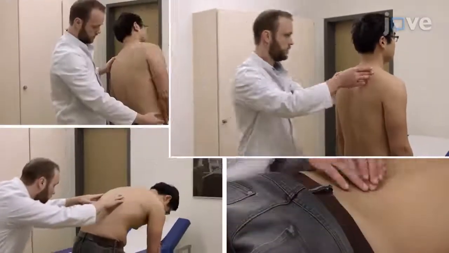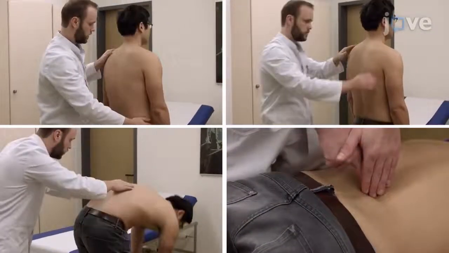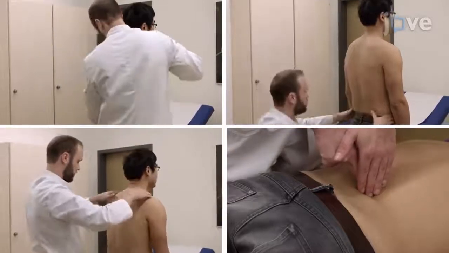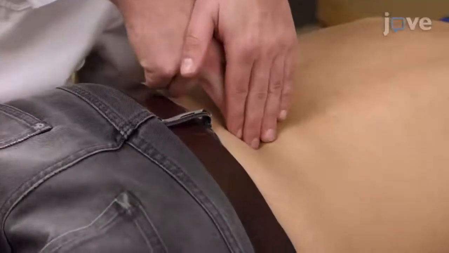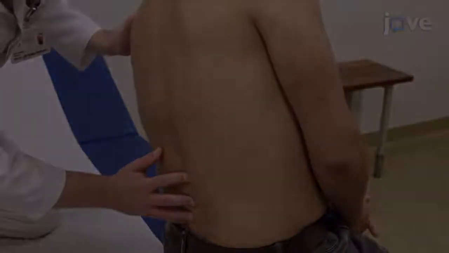Perform an orthopedic physical examination to identify the origin of the lumbar back pain, and to locate tender pressure points. Test the lateral flexion and trunk inclination.